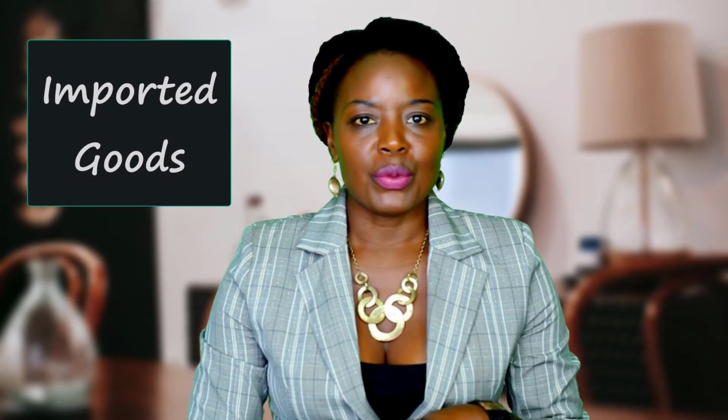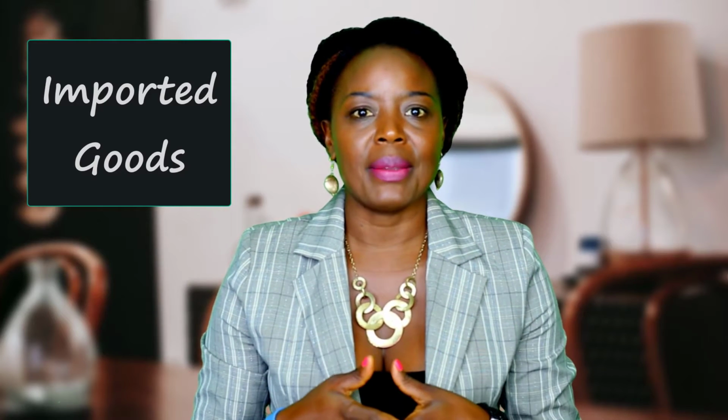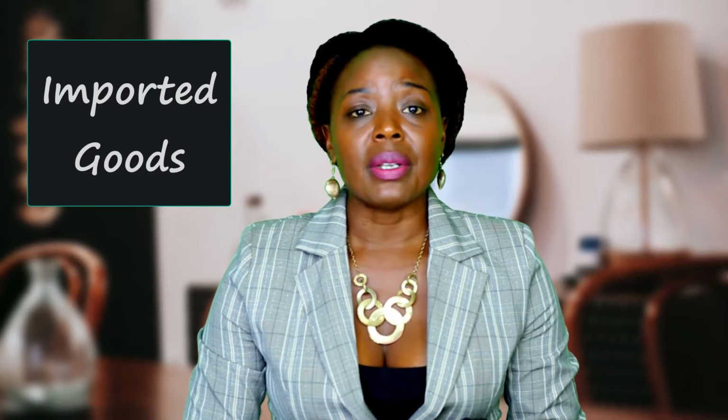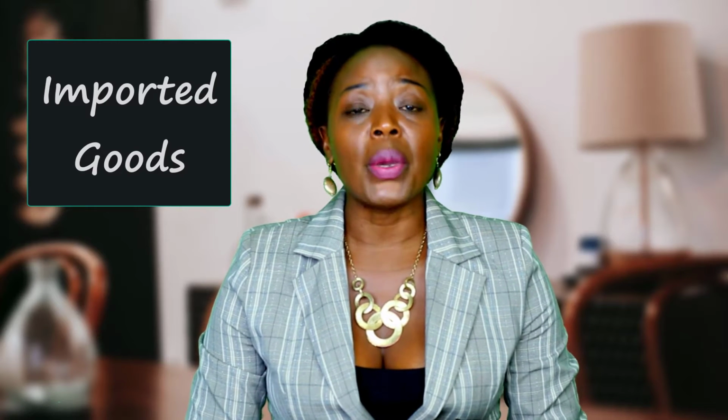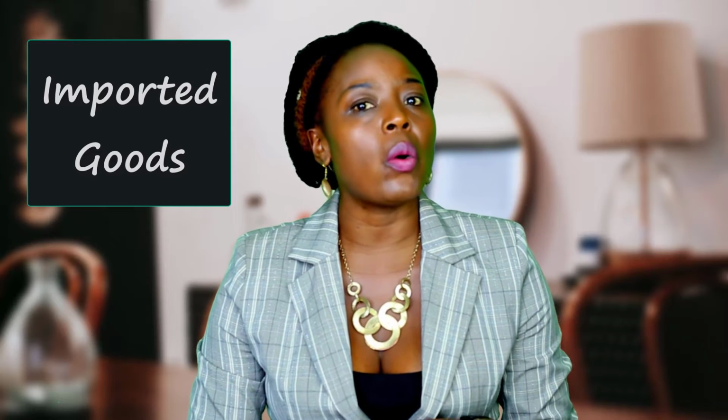Now let's take a look at the place of supply for imported goods, goods that are brought into the country. What is the place of supply? When you import goods into Zambia, you are charged value-added tax, whether you are an individual or a corporate, and whether you are registered for value-added tax or not. Let's move on. That was straightforward, right? Let's move on to exports.